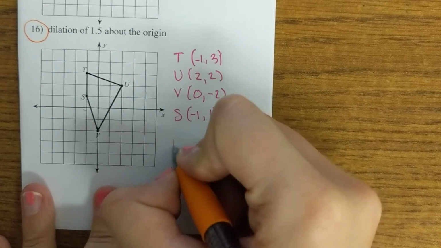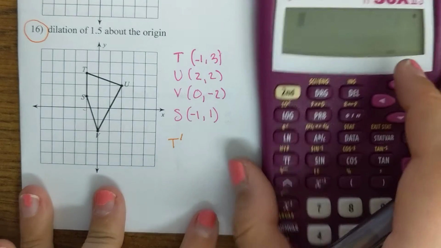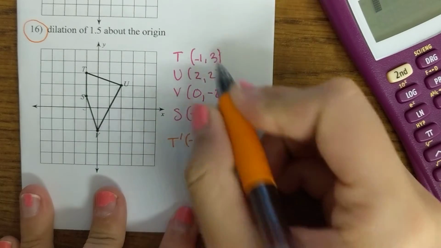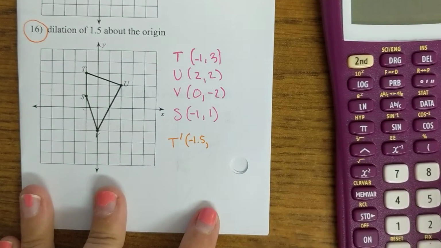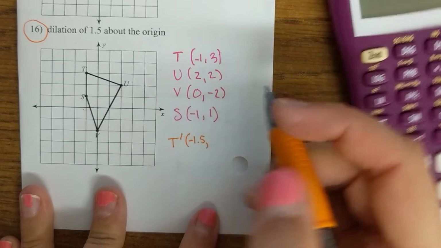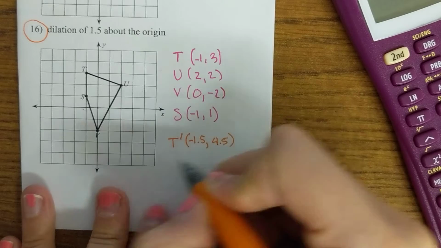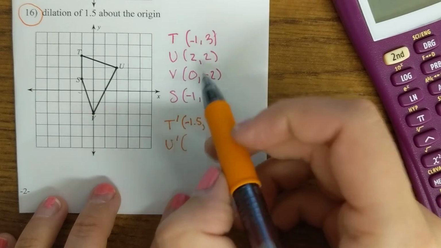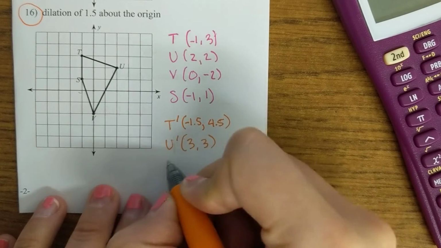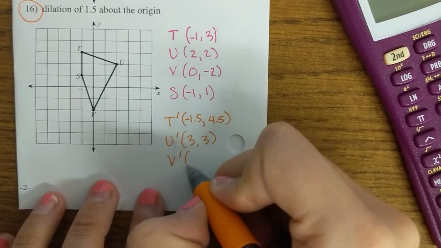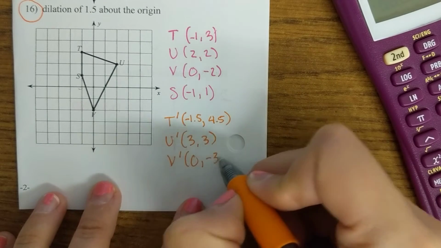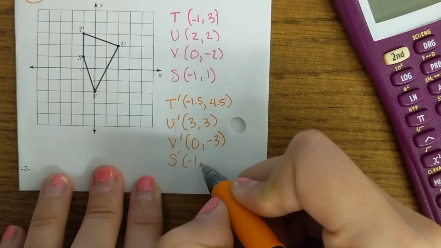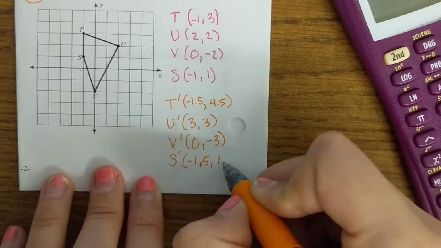Okay, so T prime is going to be, well, that one's easy. Negative 1.5, 3 times 1.5 is 4.5. U prime is 1.5 of 2, so that's 3. V prime is 0, negative 3. S prime is negative 1.5, comma 1.5.